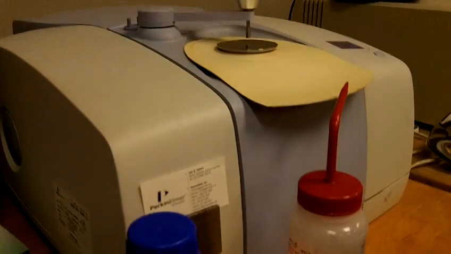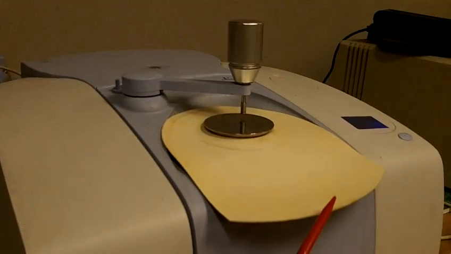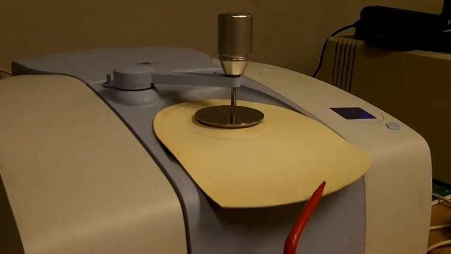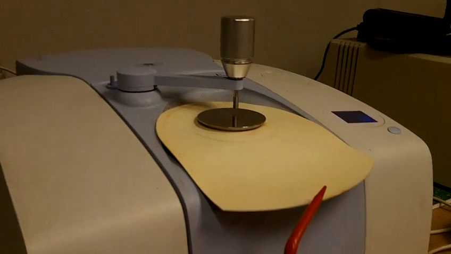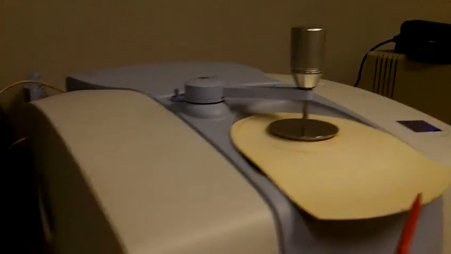So one of the techniques this week we're learning about is infrared spectroscopy. This is our actual IR instrument, which uses IR waves, infrared waves, to affect molecules by bending and shaking their bonds, and that tells us something about their functional groups. So this is the actual instrument.